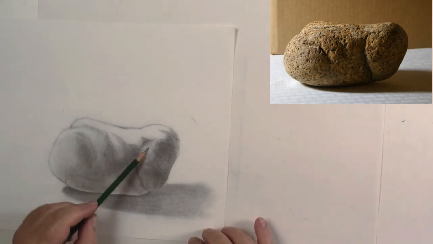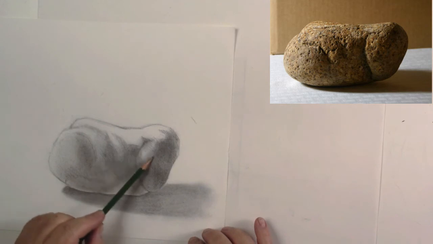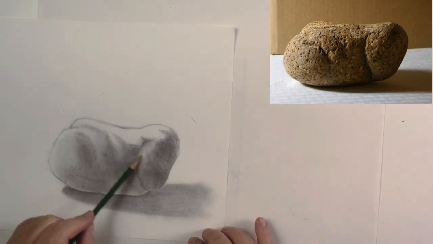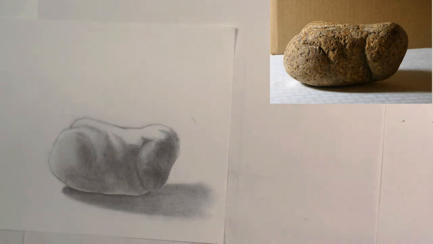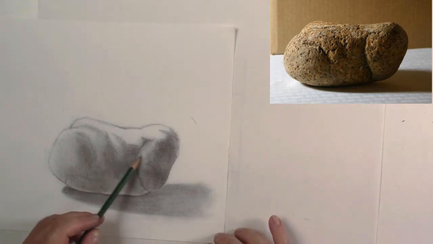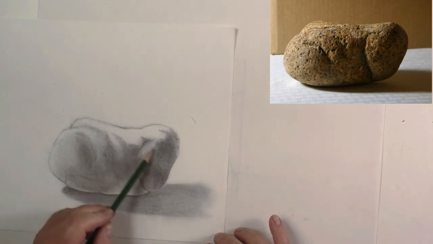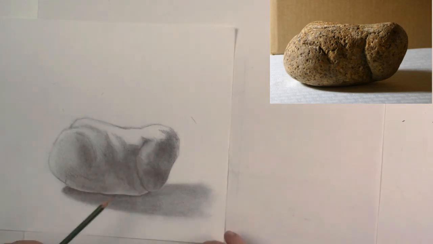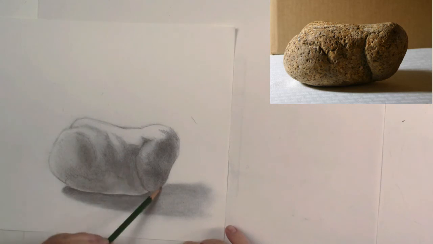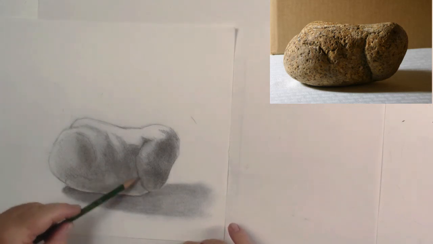This is a 4H pencil, by the way, and I'm going to use this to sort of. So I'm roughing in, as we call it, with those graphite sticks, but there's a point at which we're going to come in here with some graphite pencils, and that's what I'm doing now. I want to make sure there's a little halo.